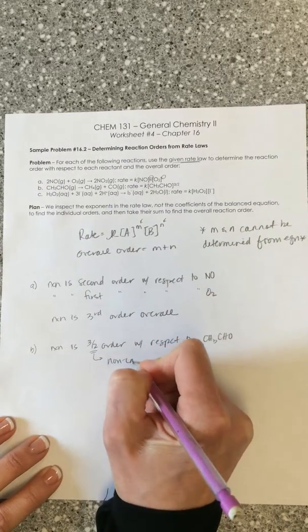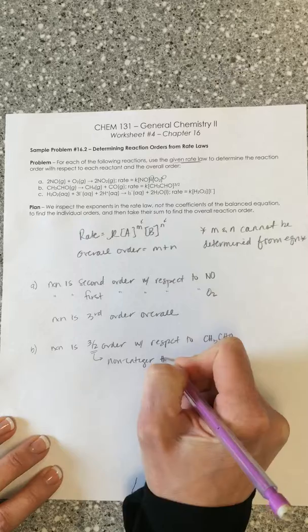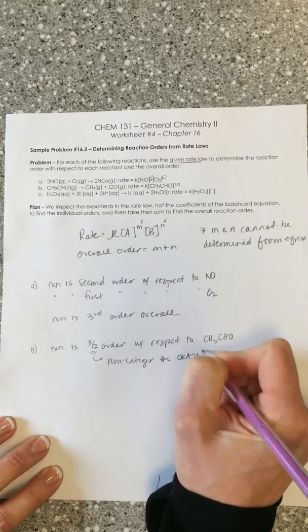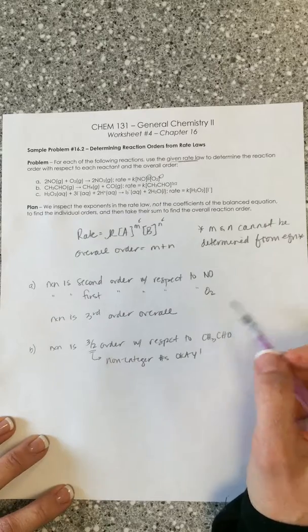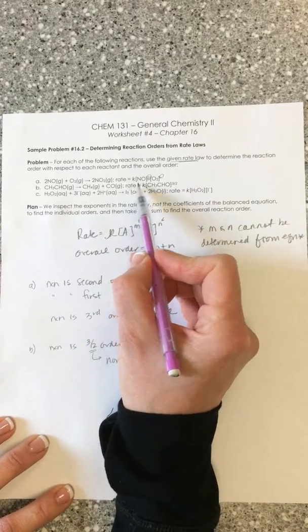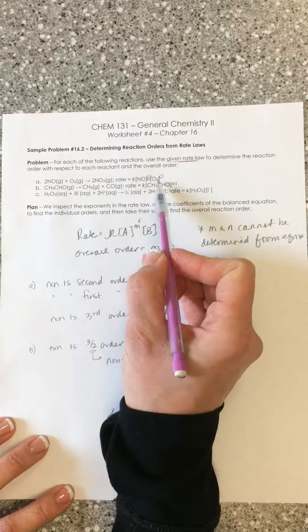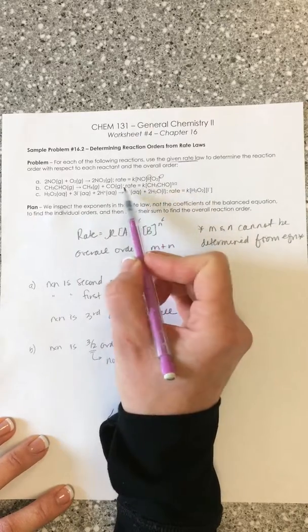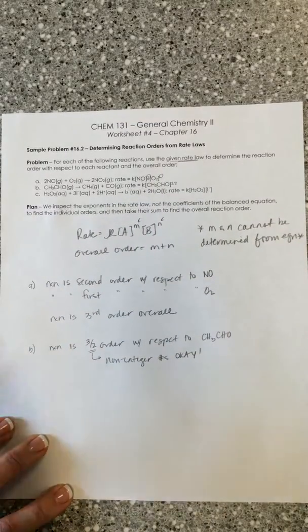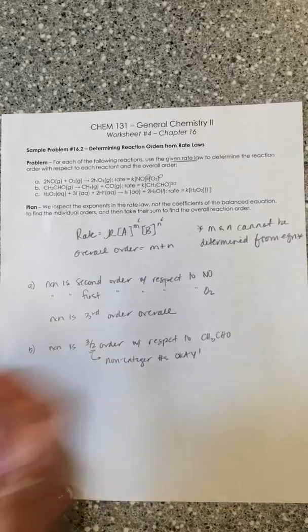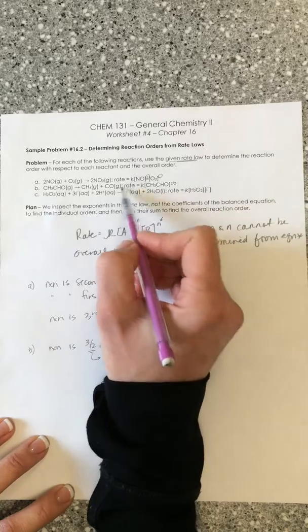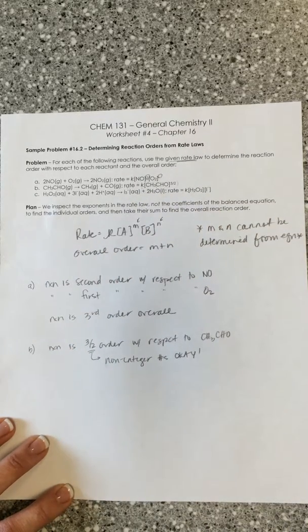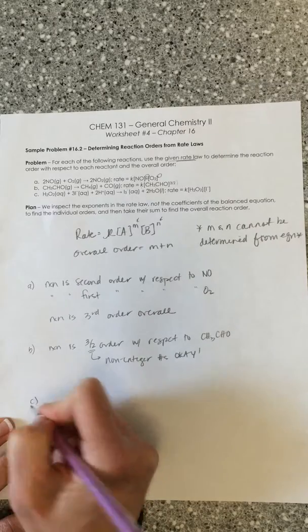Non-integer numbers are okay. And as we mentioned in class, it just means that it's not math that you can do in your head, right? We can't easily say, oh, if we double this concentration, the rate is going to quadruple, or the rate is going to have some predictable, easy math to figure out. You just have to raise it to a 1/2 power to see the effect on rate. So non-integer values are okay.